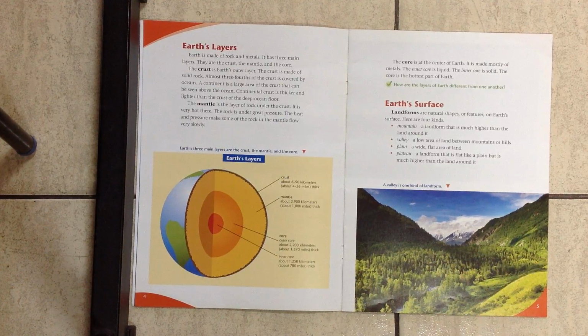The core is at the center of the Earth. It is made mostly of metals. The outer core is liquid. The inner core is solid. The core is the hottest part of the Earth.